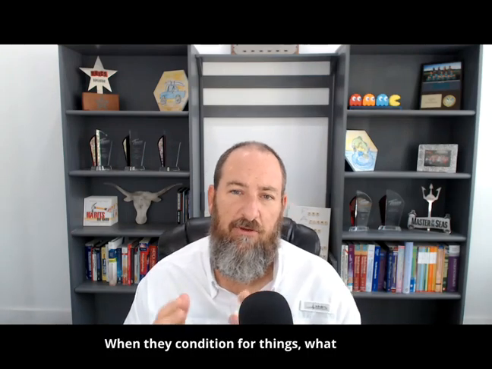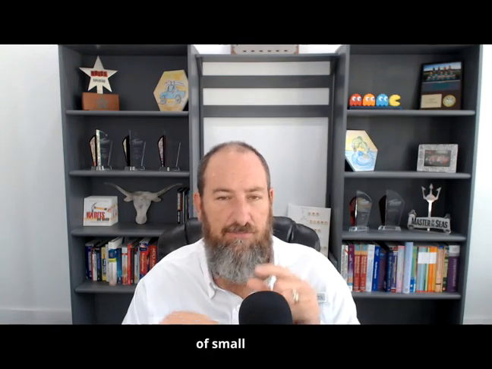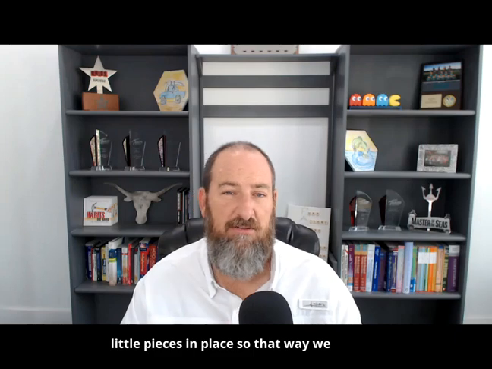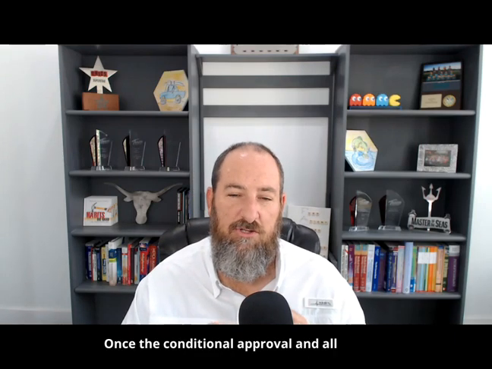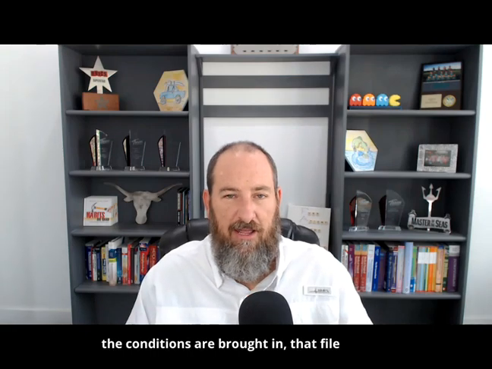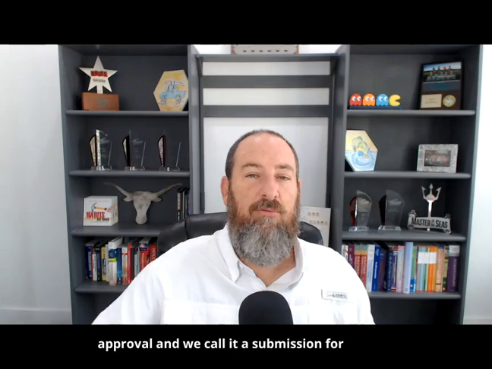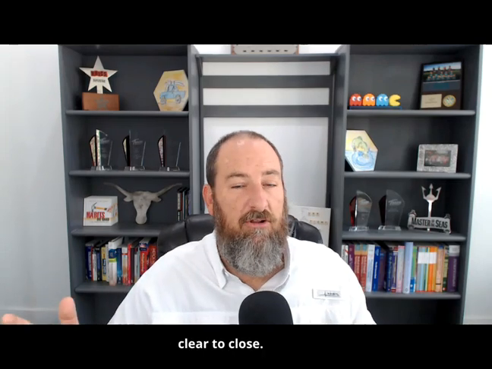So that initial approval, our goal is to make that puzzle very clear. When they condition for things, it most likely means they're missing a couple of small pieces of the puzzle. Our job is to put those pieces in place so we complete the puzzle. Once the conditional approval and all the conditions are brought in, that file is resubmitted by our team for what we call our final approval, a submission for clear to close.